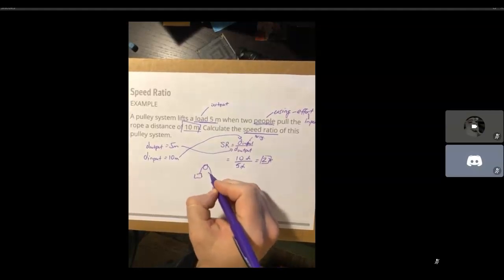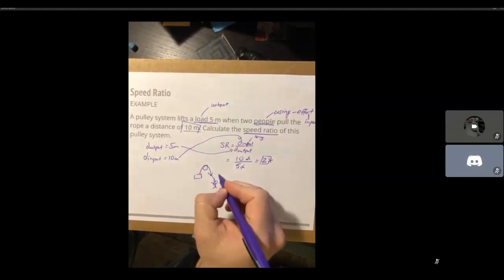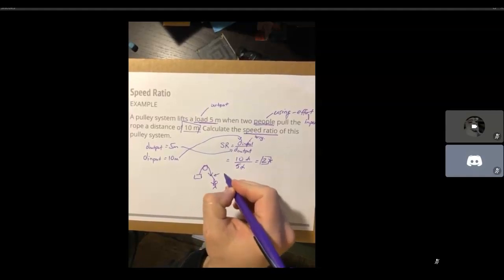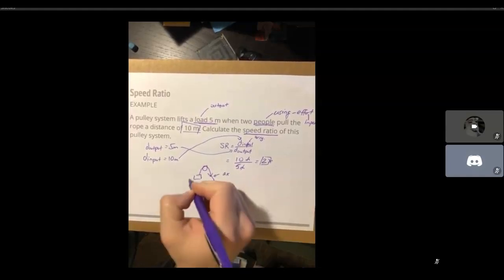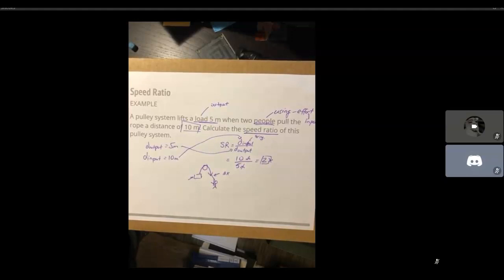They're applying a force, and this input rope is going to move 2 times further than the load itself is going to move. That's what a speed ratio of 2 means. If a speed ratio was 4, it means that this is going to move 4 times further than this is.